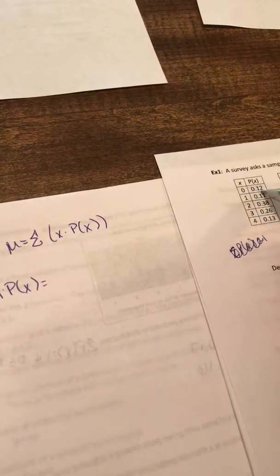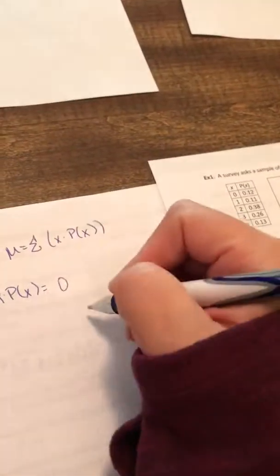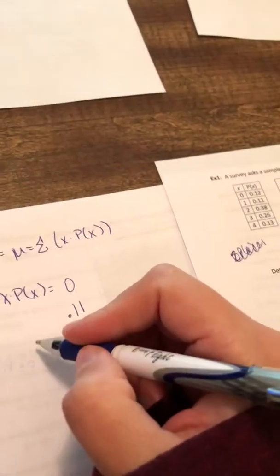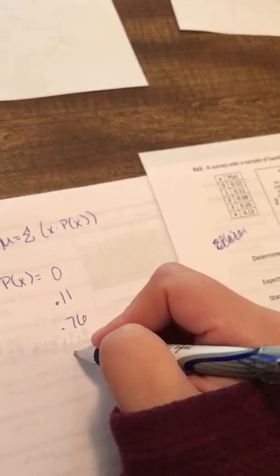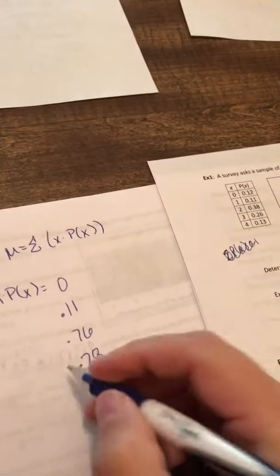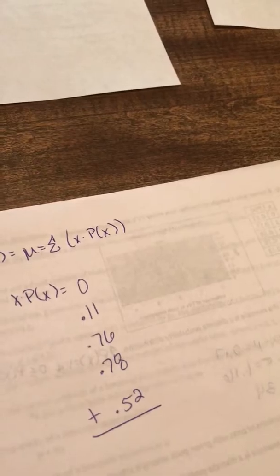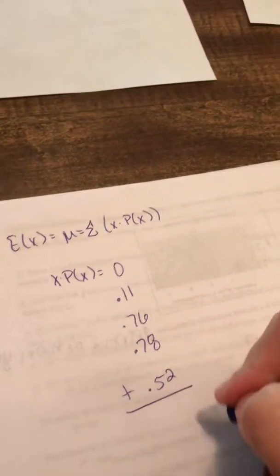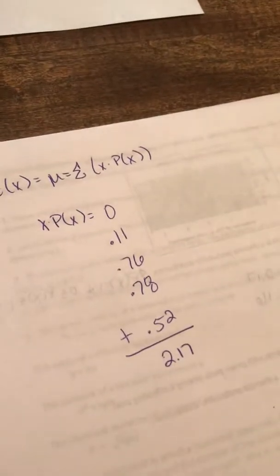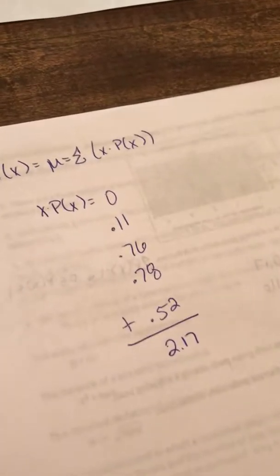So the first one is 0 times 0.12, which is 0. The second one is 1 times 0.11, which is 0.11. 2 times 0.38 is 0.76. 3 times 0.26 is 0.78, and 4 times 0.13 is 0.52, and then we add those up. If you add all of those up, you get 2.17, which is the same thing we got on the calculator. So that formula is not like horrendous or anything. It's not too bad. To do the variance, however, it's a little bit worse.